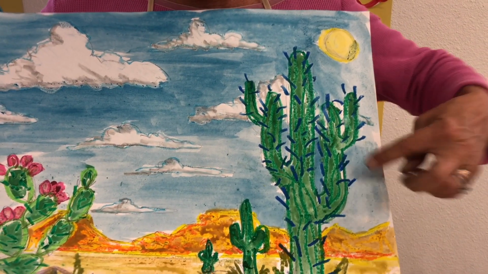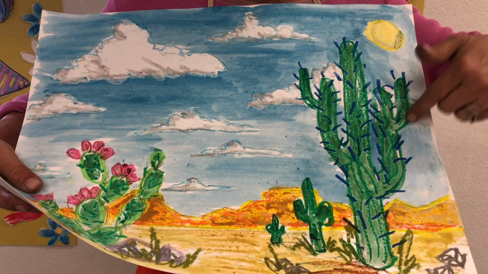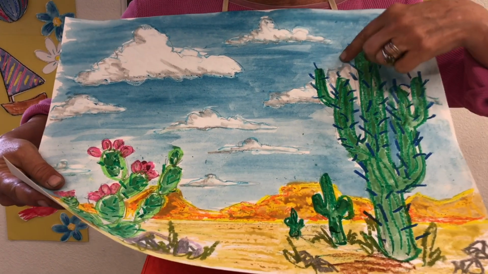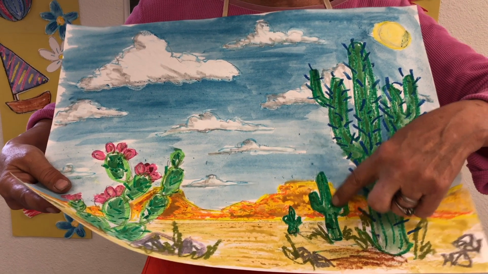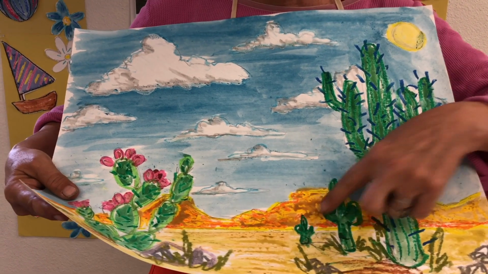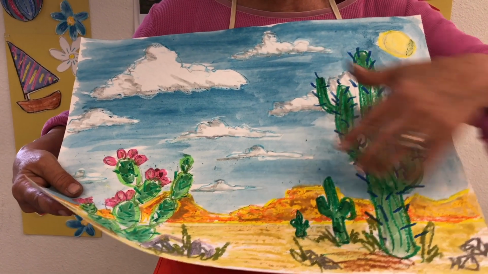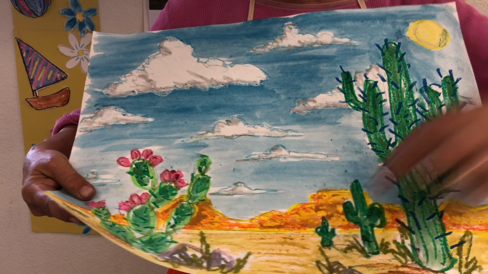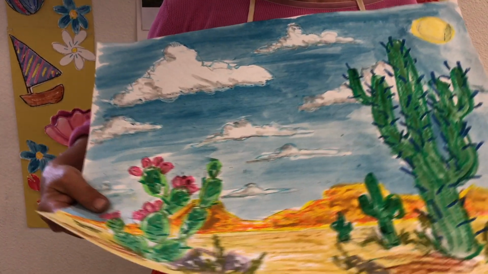Here's my cactus, and I drew this with oil pastels. First I drew with pencil, and then I went back in with my oil pastels. And here's my little pointy things coming off my Sonora cactus. Now, look at these cactuses. This guy is smaller, and this guy is smaller still. This is not a baby cactus. This is a cactus that's farther away from us. This cactus is closest, a little farther away, really farther away. So things that are close are big, things that are farther away are small.